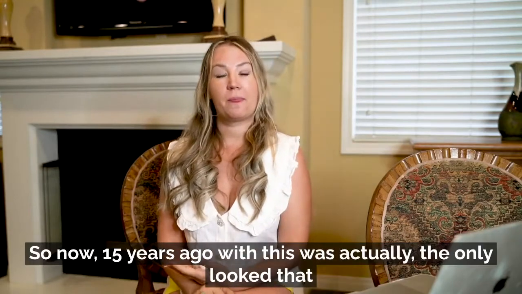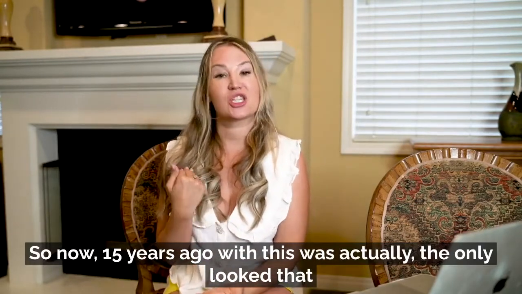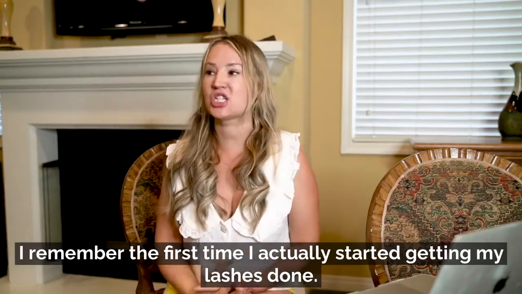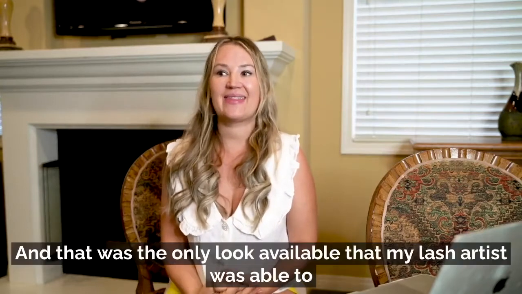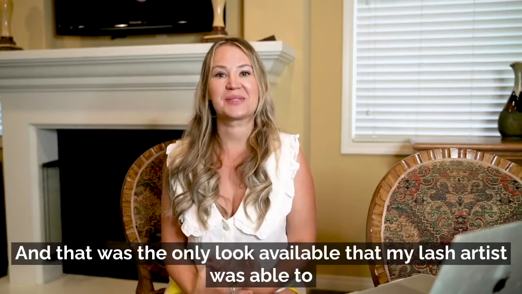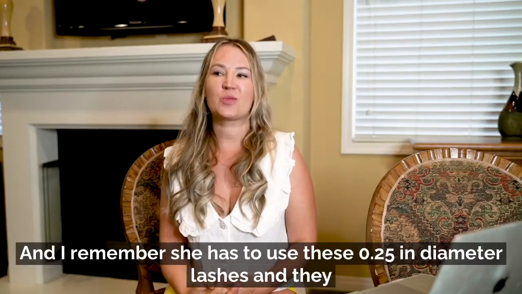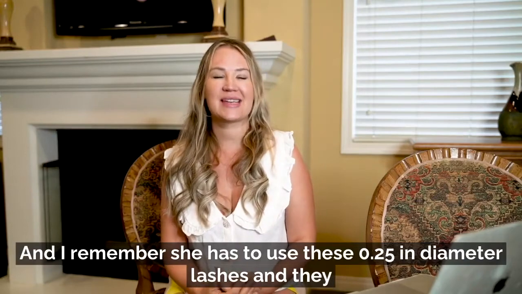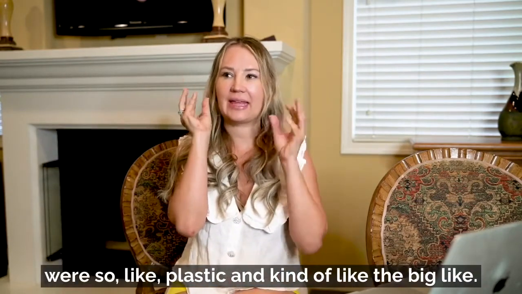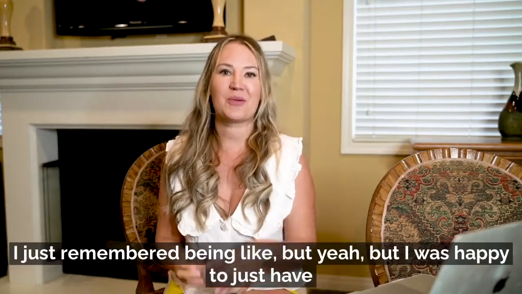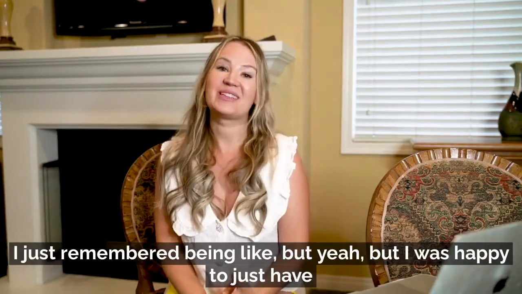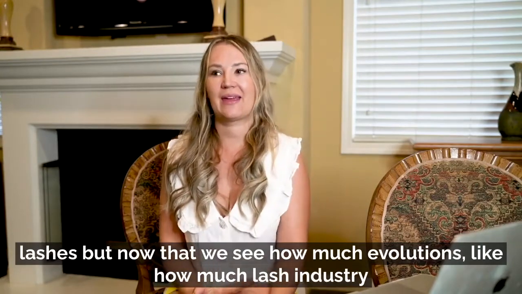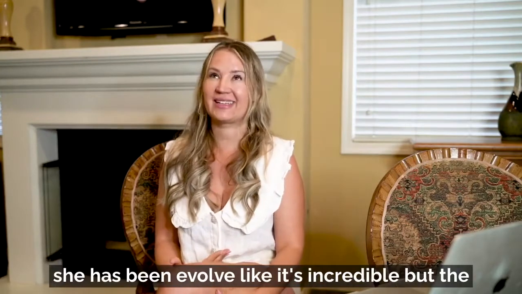Now, 15 years ago, this was actually the only look that was available for lash artists. I remember the first time I started getting my lashes done, that was the only look my lash artist was able to do for me. She used to use these 0.25 diameter lashes, and they were so plasticky and thick. But I was happy to just have lashes. Now we see how much the lash industry has evolved, it's incredible.